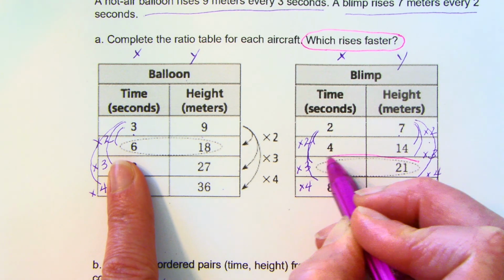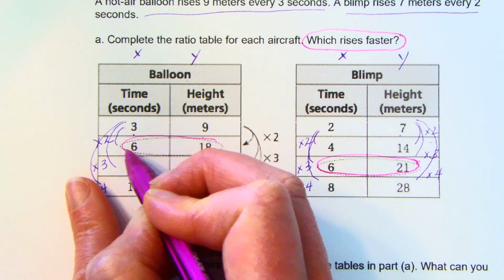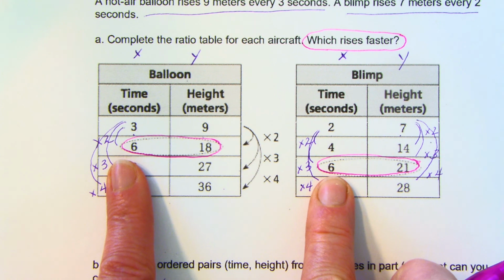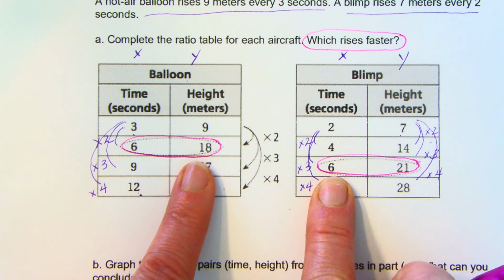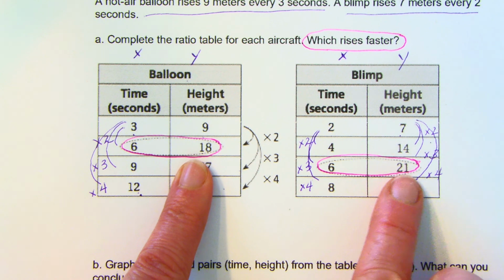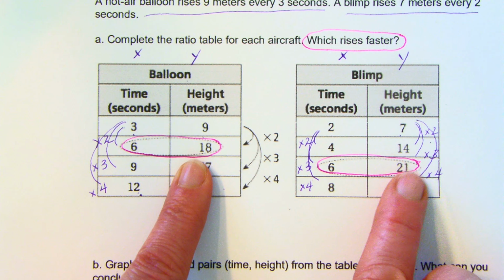There and right here. So at 6 seconds, the balloon has gone up 18 meters and the blimp has gone up 21 meters. So the blimp is higher. It has gone up faster. Okay, so the blimp is higher.